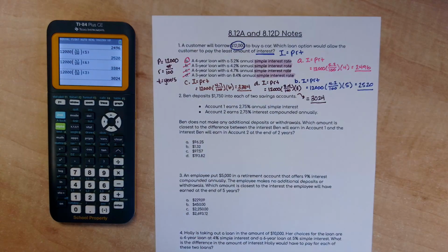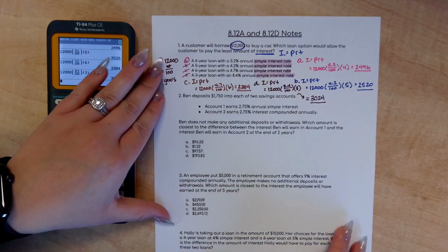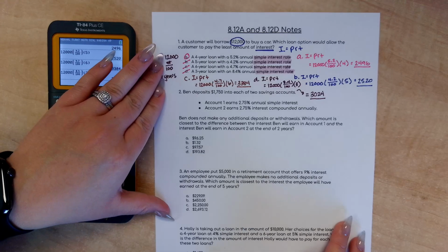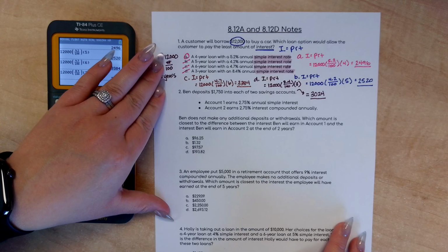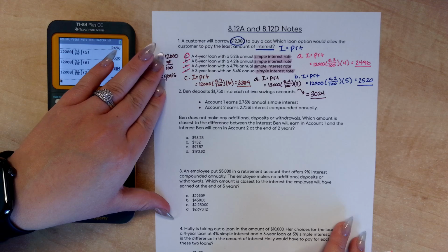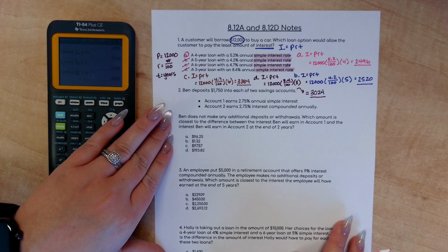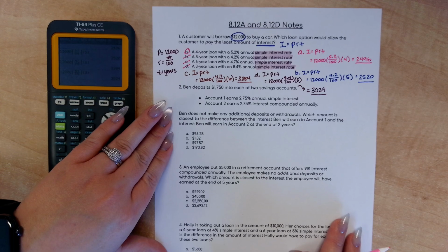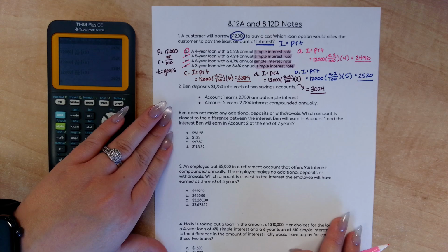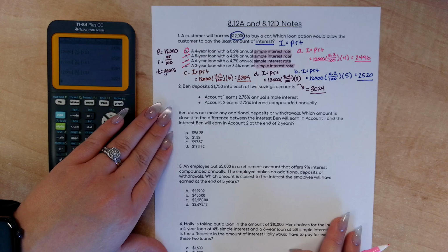So number 1 was obviously A. Now let's move on to number 2. Ben deposits $1,750 into each of the 2 savings accounts. Account 1 earns 2.75% annual simple interest, and account 2 earns 2.75% interest compounded annually. Ben does not make any additional deposits or withdrawals. Which amount is closest to the difference between the interest Ben will earn in account 1 and the interest Ben will earn in account 2 at the end of 2 years?